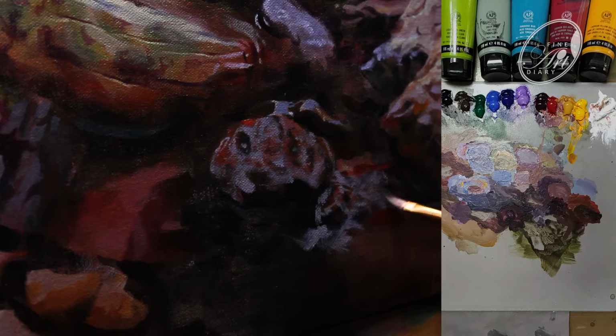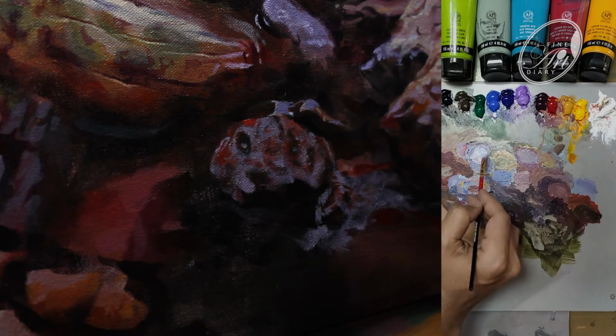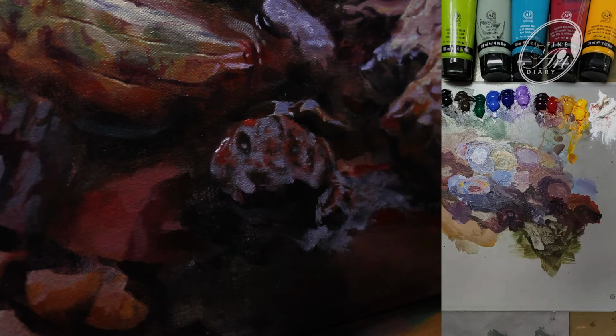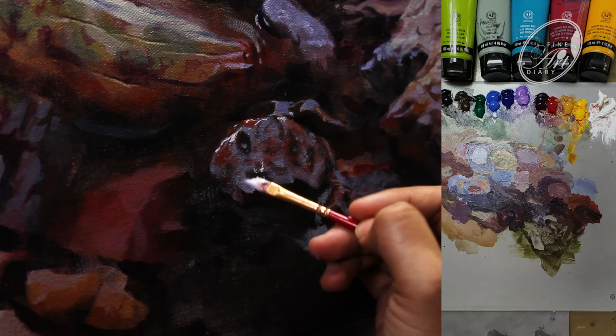And if you feel like you cannot step back because of various reasons, maybe you don't have enough space behind you, then one option is there and that is squinting. Just squint your eyes and you will come to know what you are going to see while looking at the painting at a distance.